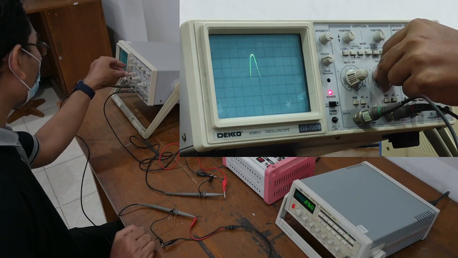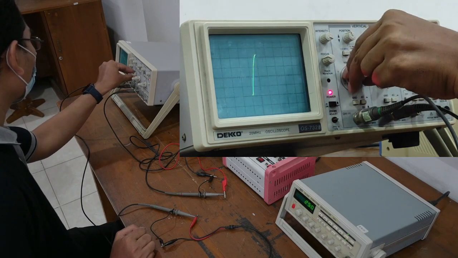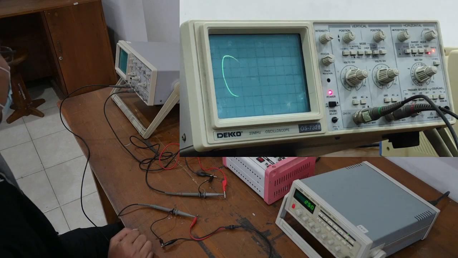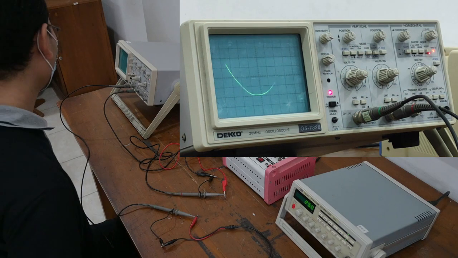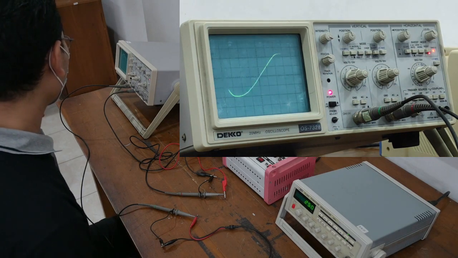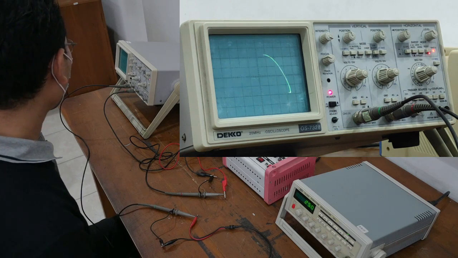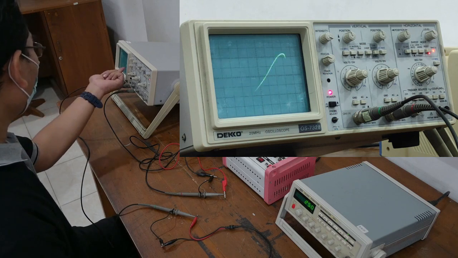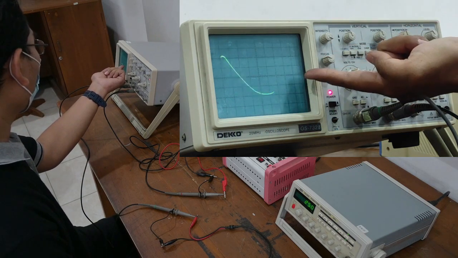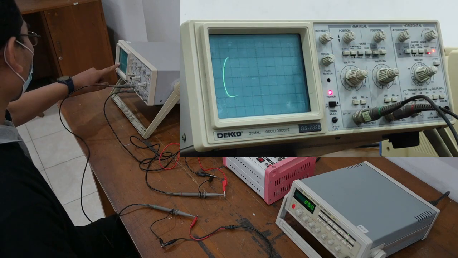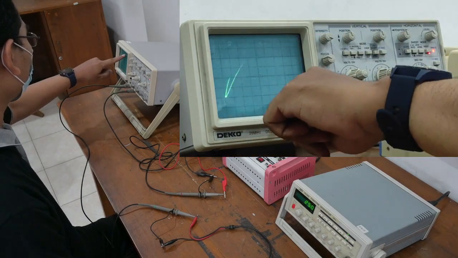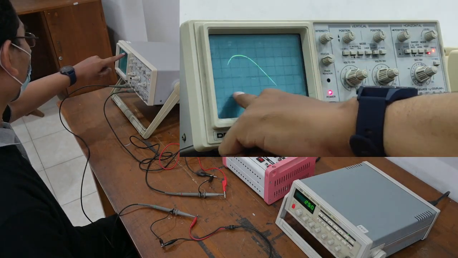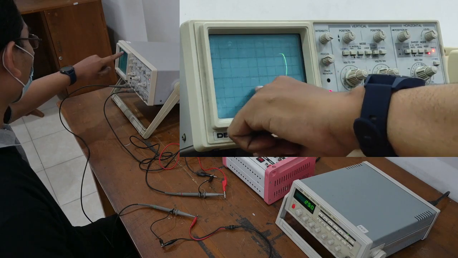After you get a clear image by setting up the buttons on the oscilloscope, please look into the square boxes of the display in the oscilloscope. Record this data, and then by using the formula of this third experiment, try to calculate the data for this step.